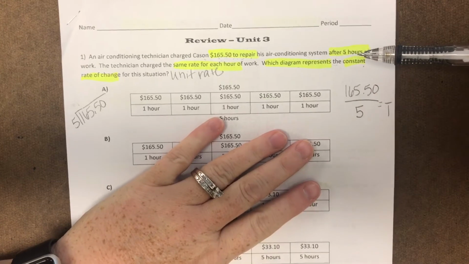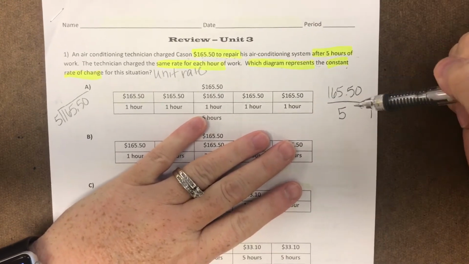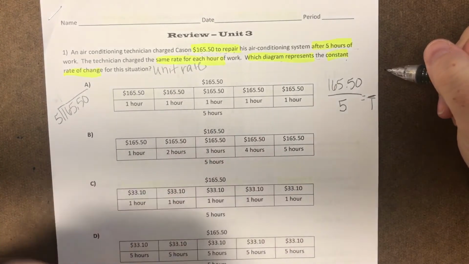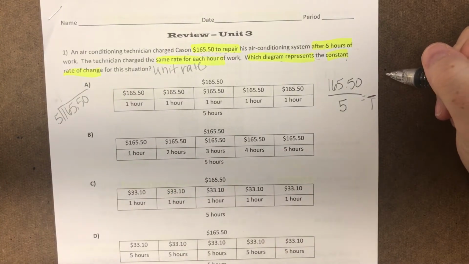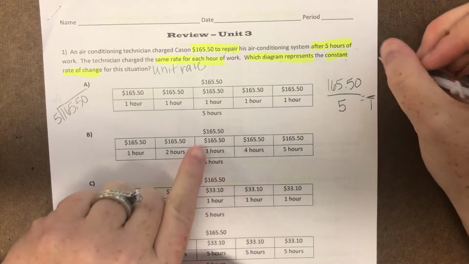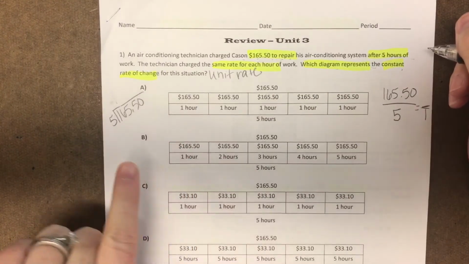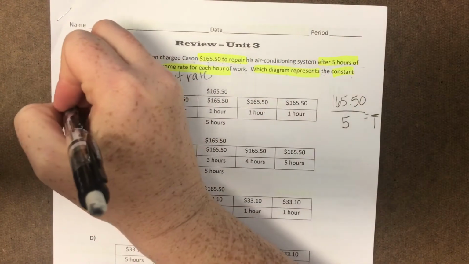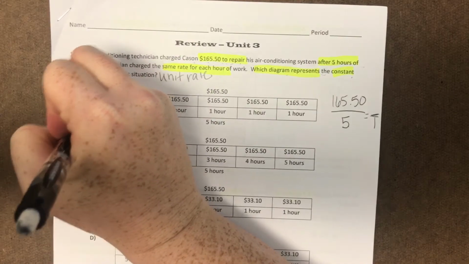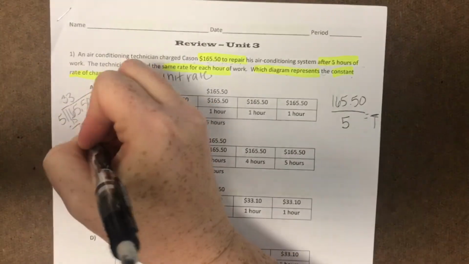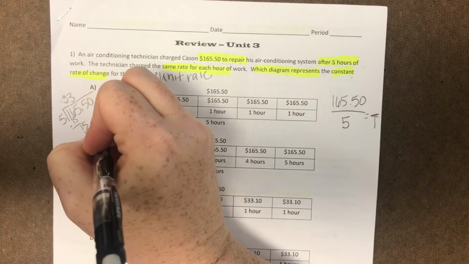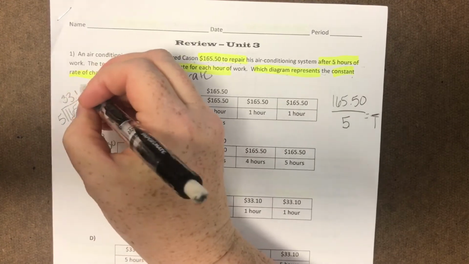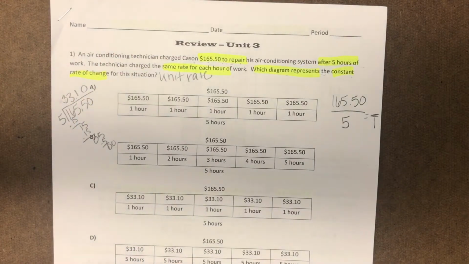Okay, so our constant rate of change is $165.50 over 5. How much for 1? We're really looking for that unit rate. It's going to give us our true thing. So let's look for the unit rate and compare it that way. So over here I started dividing, and I said 165.50 divided by 5, and I got 33.10. So it's really 33.10 an hour.